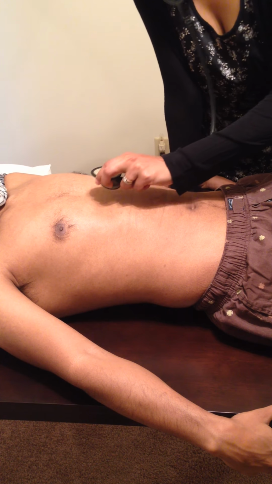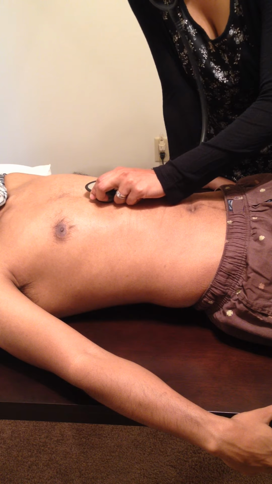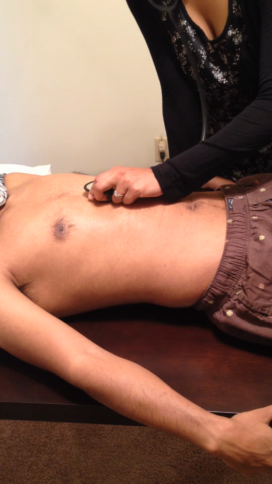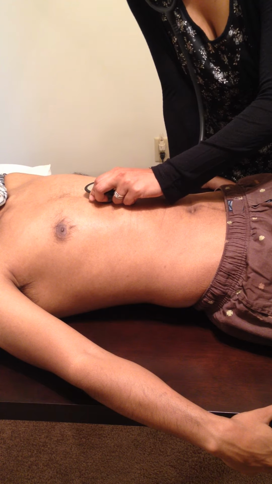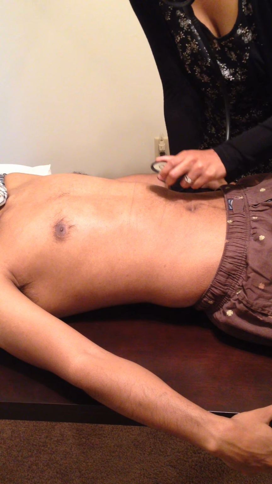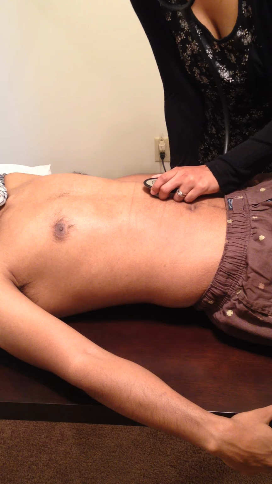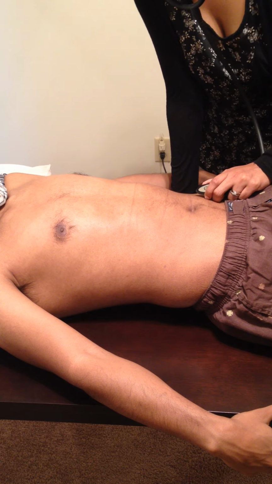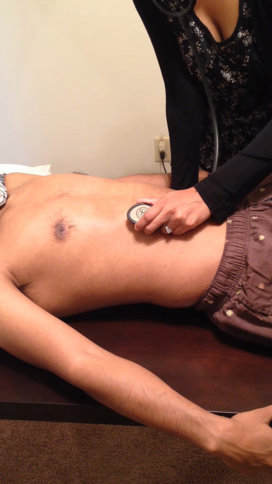Now I'm using the bell in the epigastric area to listen for any bruit, which can indicate abdominal aortic aneurysm. Then I'll move to the femoral artery, and then also to the iliac arteries. And then I'll compare both sides.